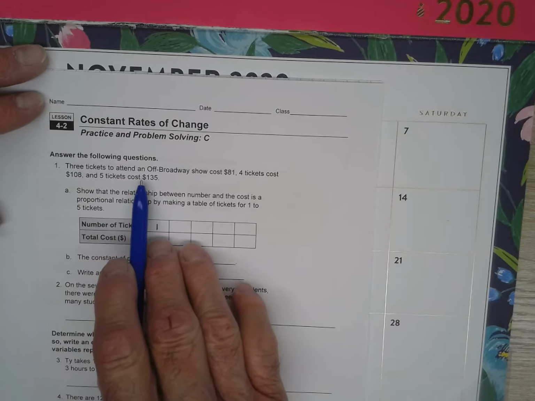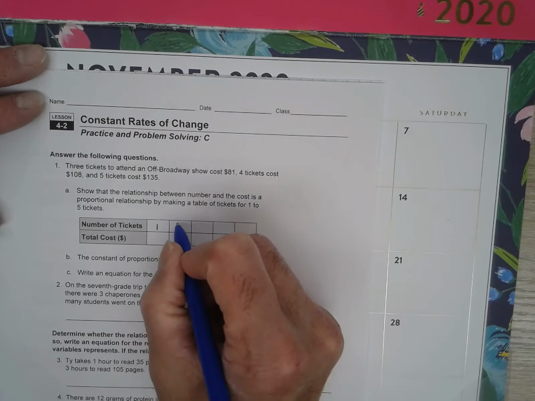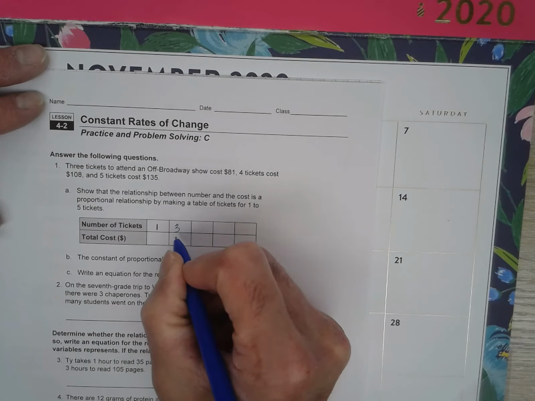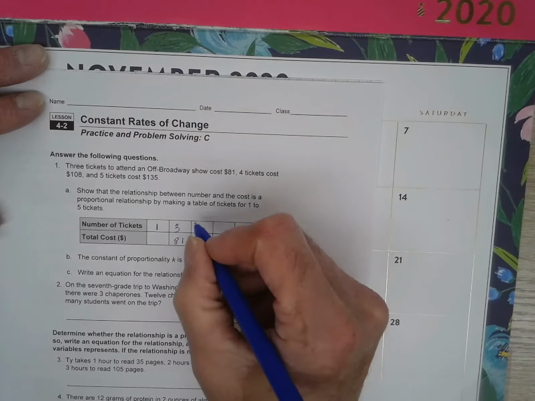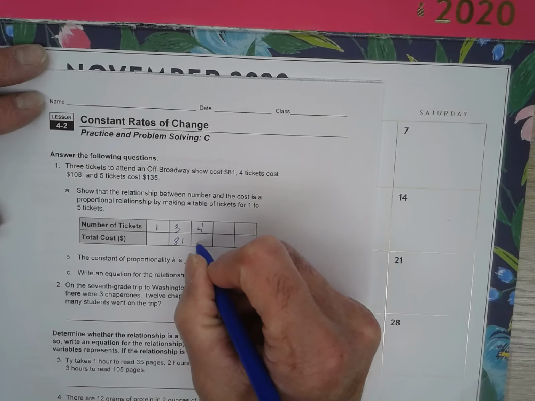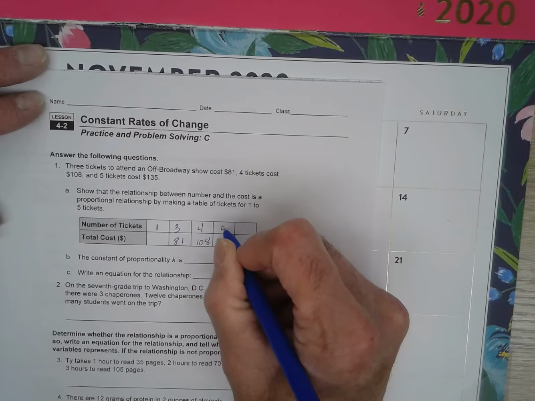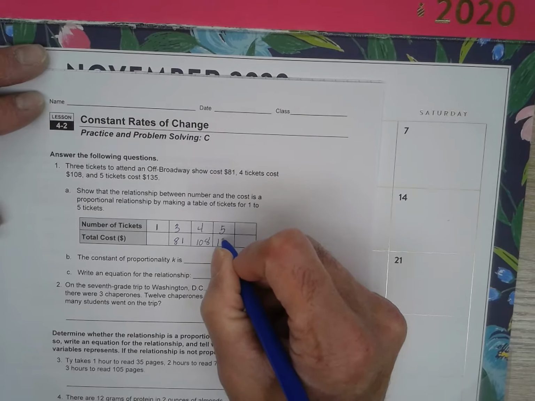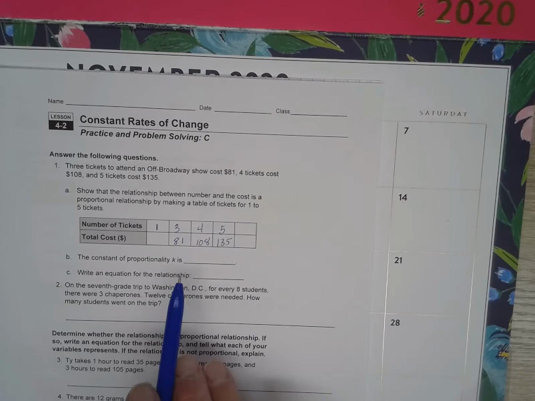Now the first one they give us, 3 tickets, cost $81. 4 tickets cost $108. 5 tickets cost $135. So we want to take a look at these.